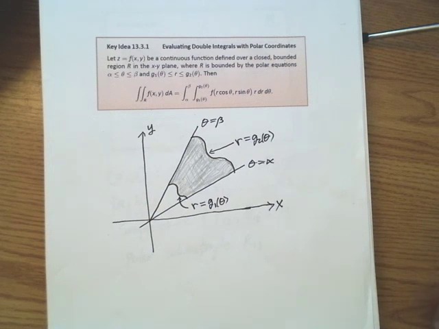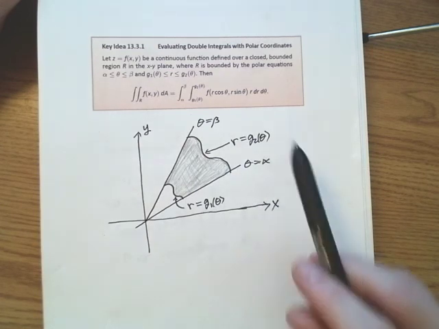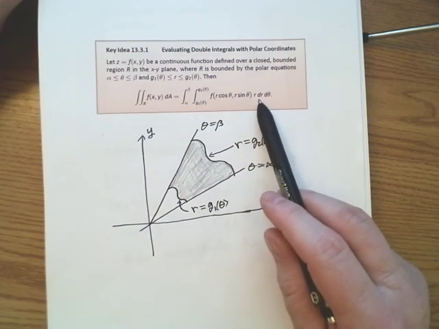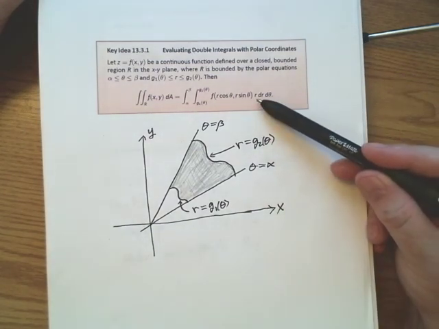The double integral over R of f of x, y dA would be the integral from alpha to beta, the integral from g1 to g2, of f of r cosine theta, r sine theta, times r dr d theta. Now I emphasized in the last video that you've got to incorporate that r in there.